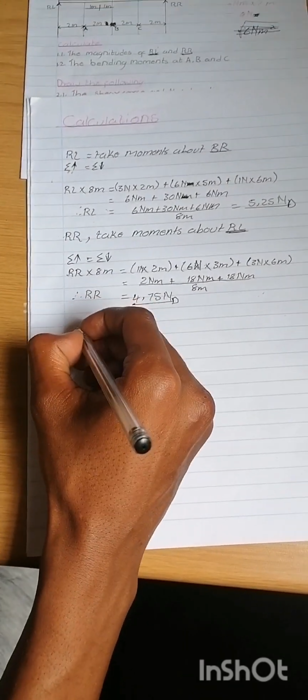We now have the value of RR and RL. Now let us prove that this statement here is correct.